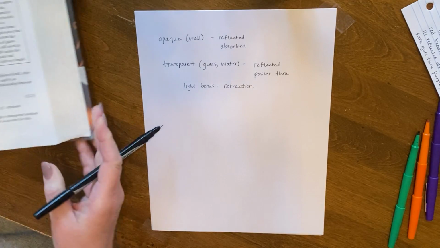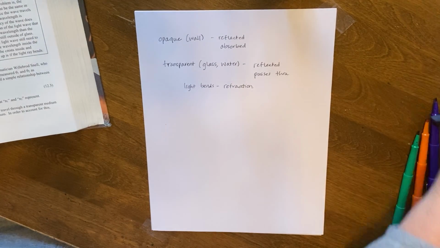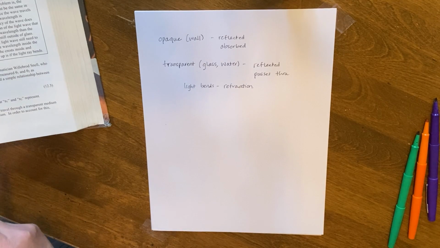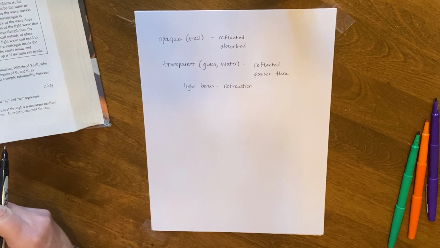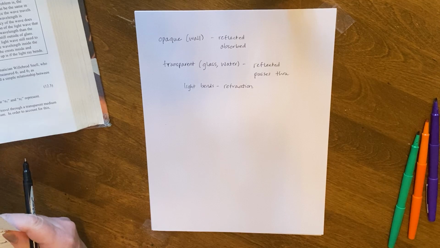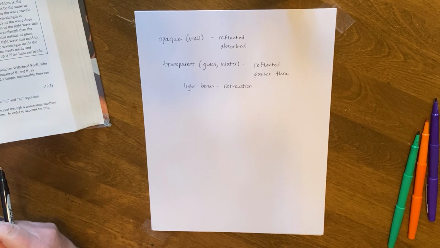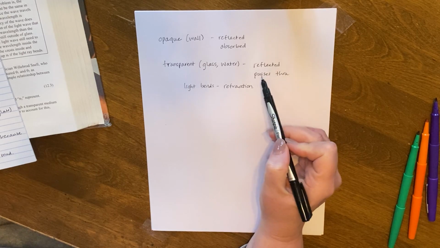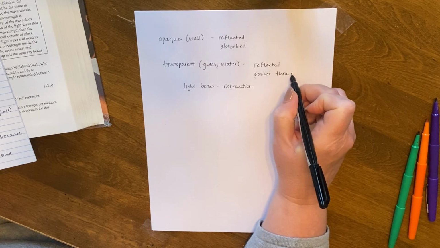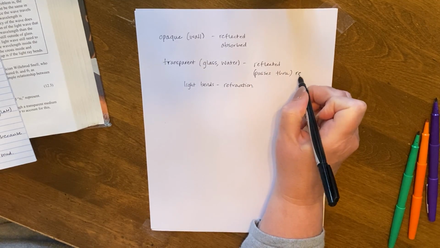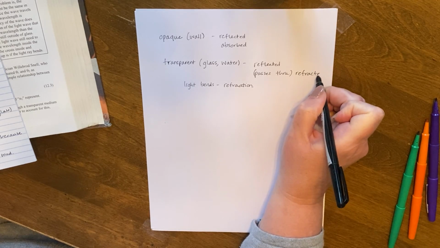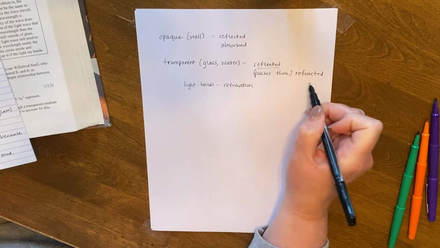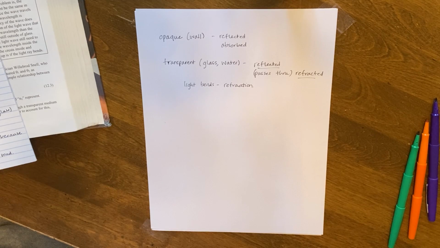Okay, so that helps to show us what refraction actually is. So when light hits a transparent object, some of it is reflected, and then as it passes through, some of it is refracted. Okay, reflected and refracted.